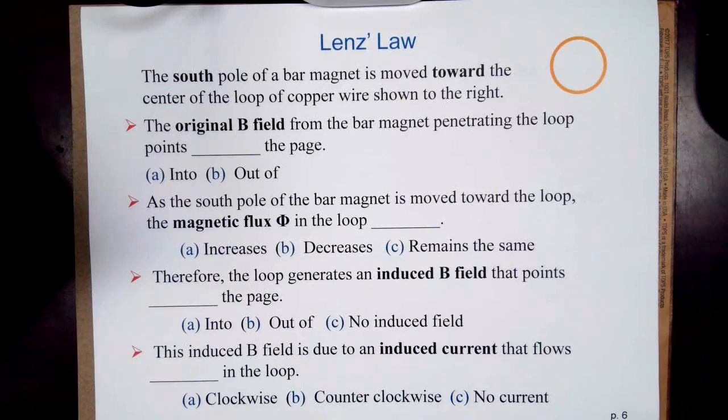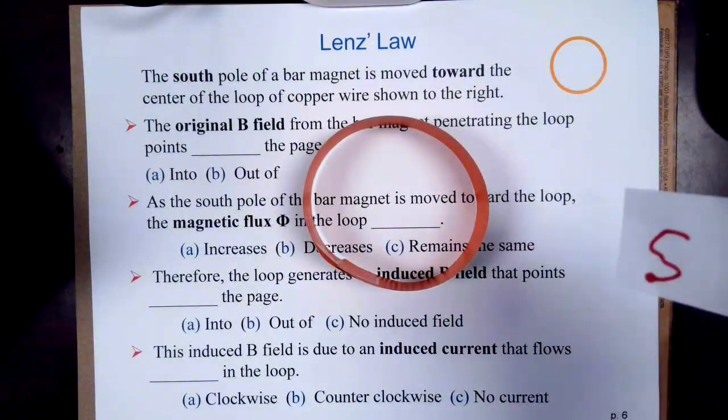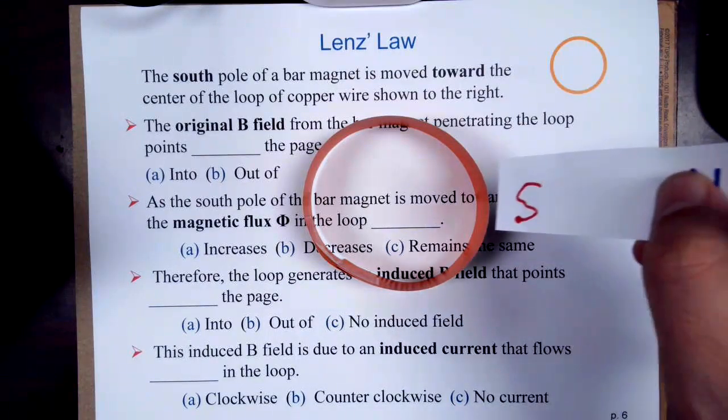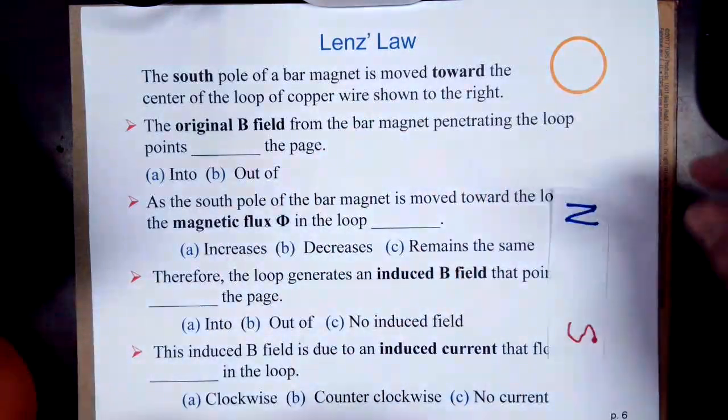Okay, so now we want to try some examples with Lenz's law. So in our first case here, we have the south pole of a bar magnet moving towards the center of a loop of copper wire, as shown to our right here. So I guess we can do our demonstration. We have our copper loop here, we have the south pole of our magnet, and it moves slowly towards our loop here. So what does that mean?